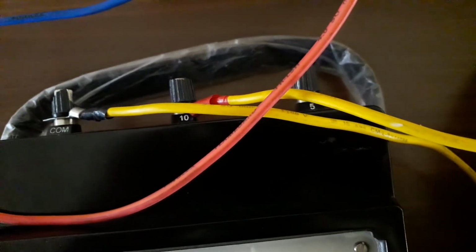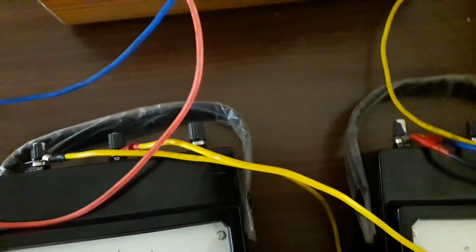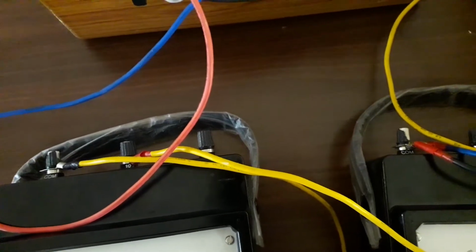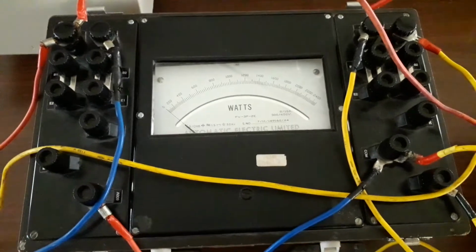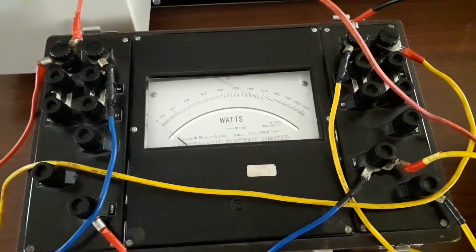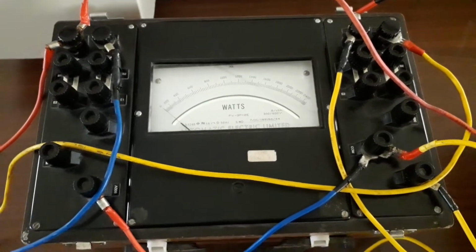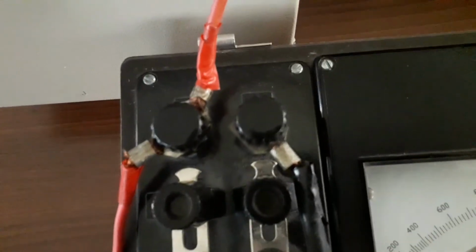Regarding the wattmeter, for the load test we have to use the UPF wattmeter. For the no load test and open circuit test only we use the LPF wattmeter. You can use two separate wattmeters, or in our laboratory the double element wattmeter is available. It is the integrated version of two wattmeters and can do the same operation as two separate wattmeters. Again, here also you have connections.